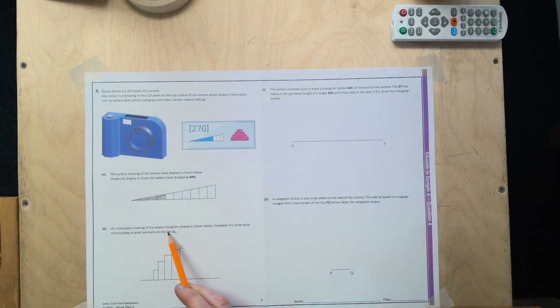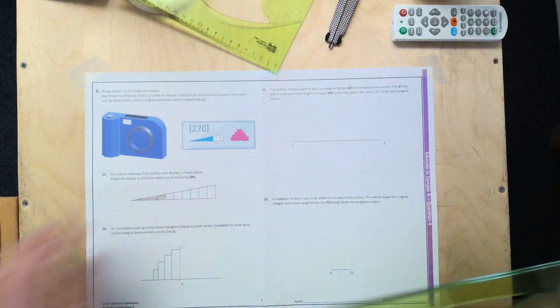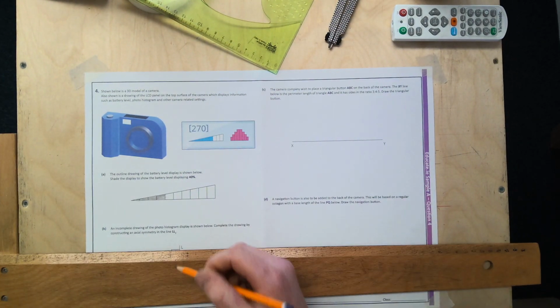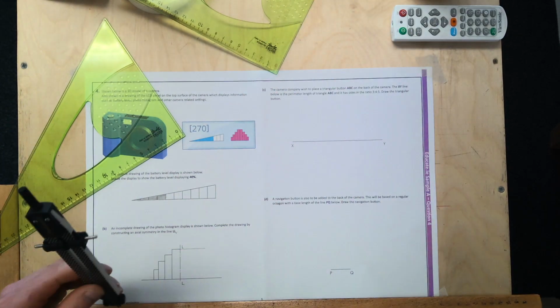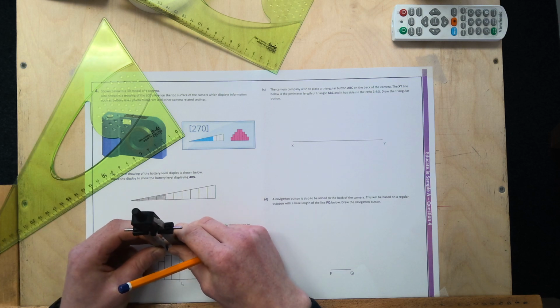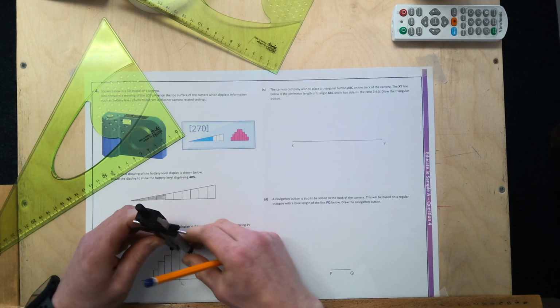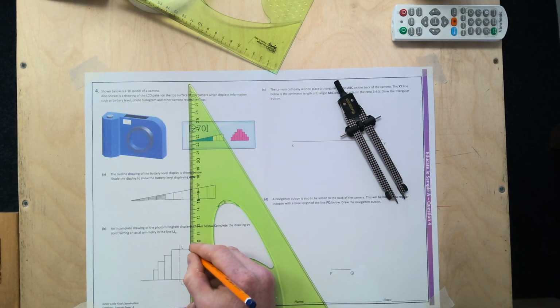An incomplete drawing of the photo histogram is shown below. Complete it by drawing, using construction, the axial symmetry of the line LL. So they want an axial symmetry along this line here, LL. Okay? So I'm going to extend on this point here. I'm going to get the distance on my compass and swing it across the line LL, and that goes straight down. So that's the first block done.